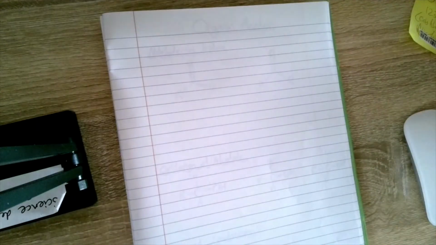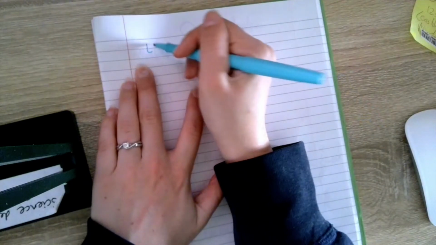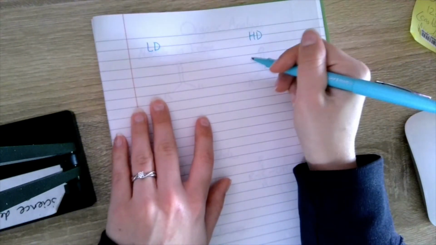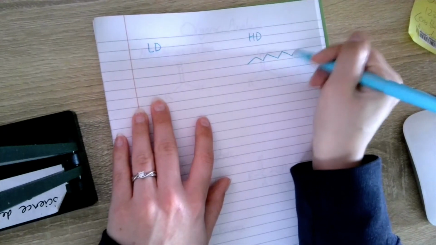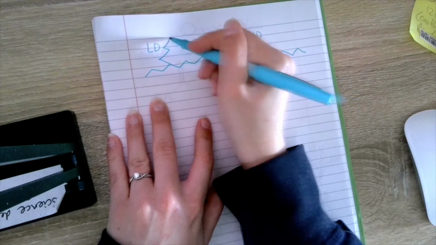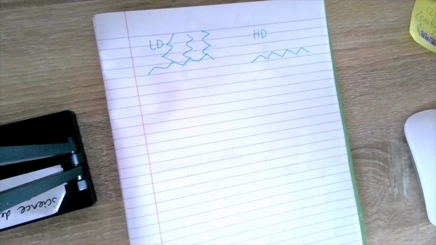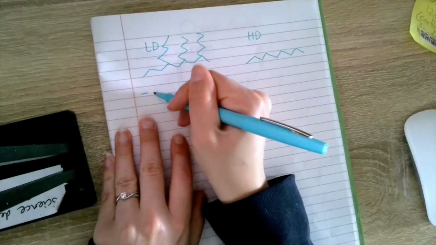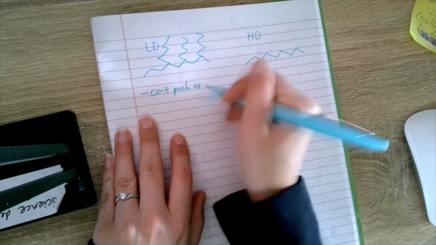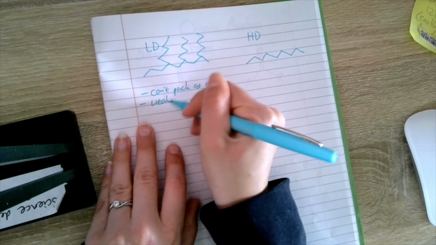We did also look earlier this year at the difference between low density polymers and high density polymers. So high density polymers had no branching, whereas low density polymers, you have branches coming off your polymers. And what this means is that they can't pack as closely together, and so you're going to have weaker intermolecular forces.